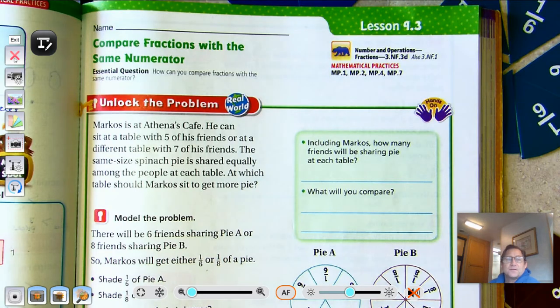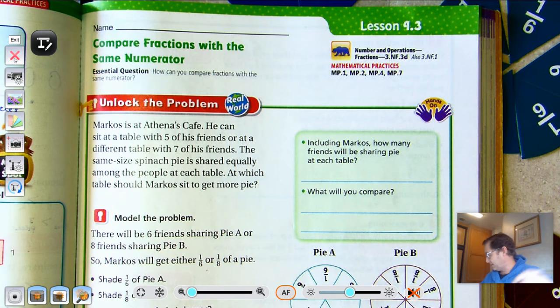Hello, everybody. So we'll continue with lesson 9.3. We're on page 375 of the third grade textbook. And our topic today is compare fractions with the same numerator.